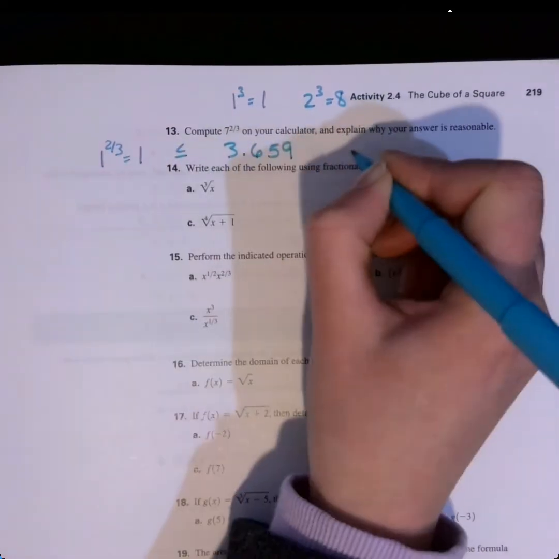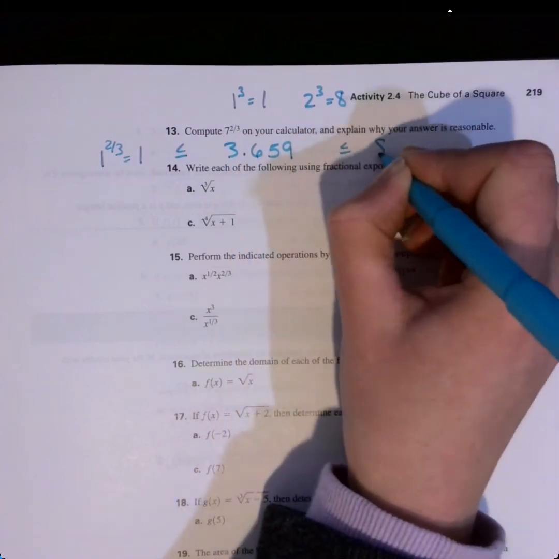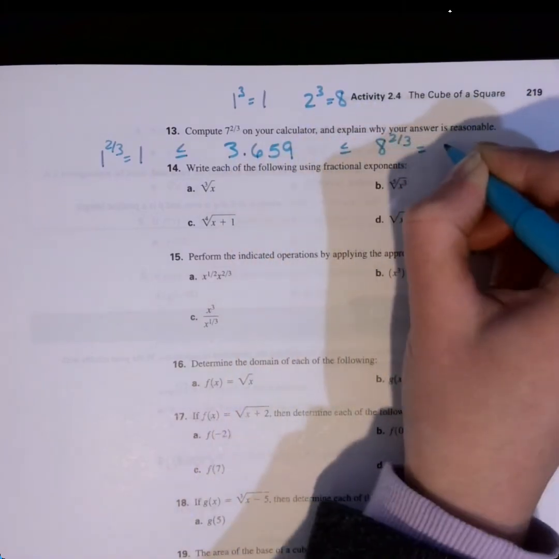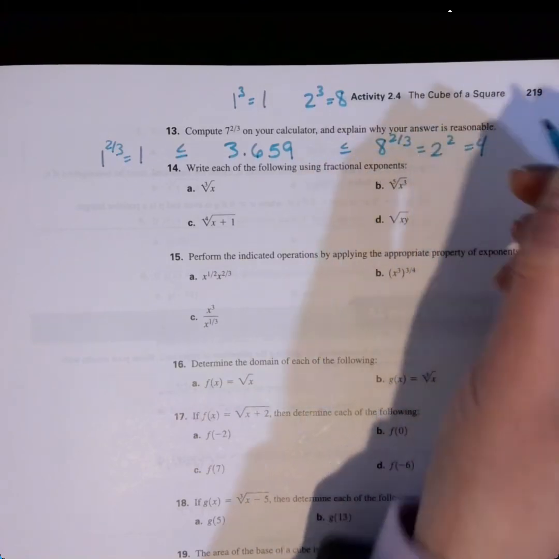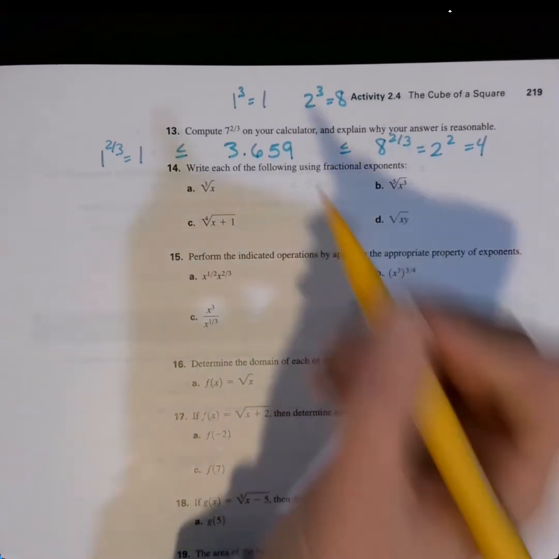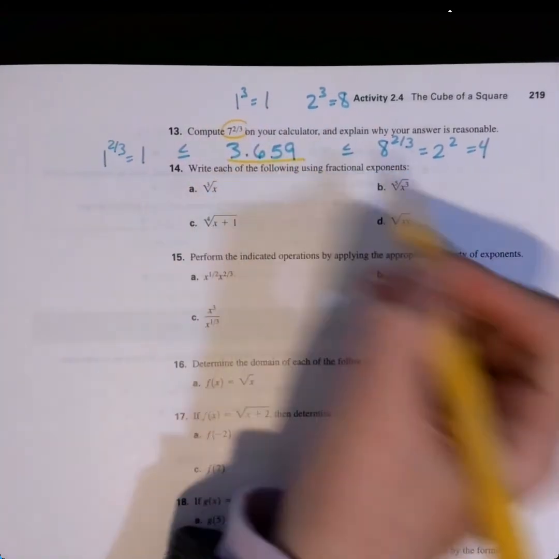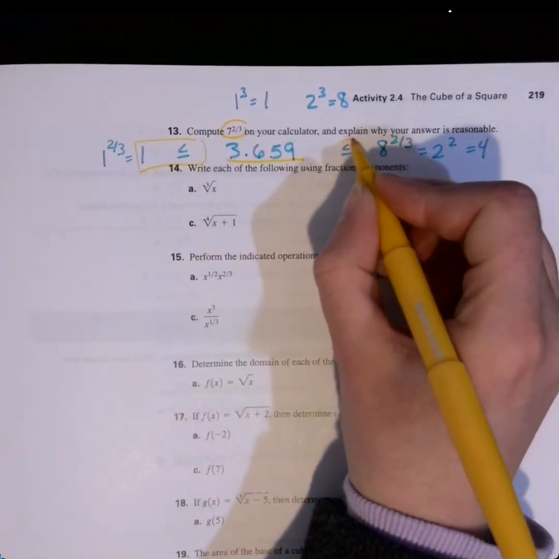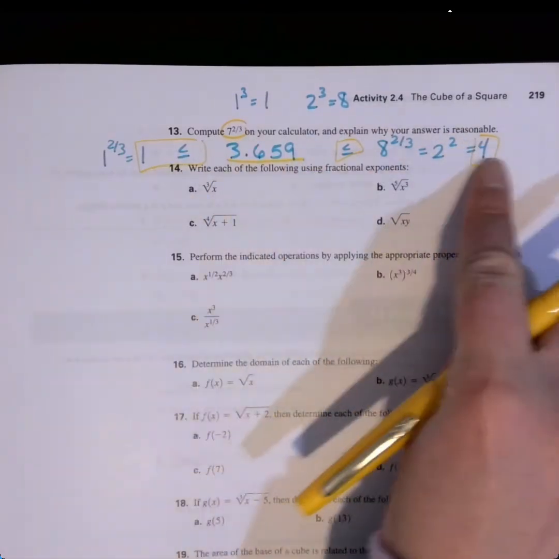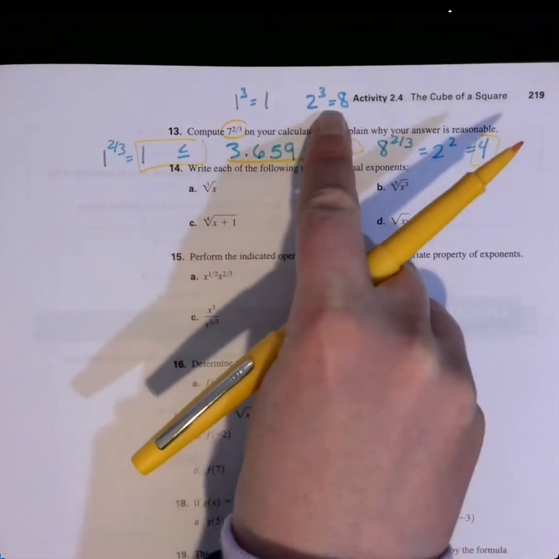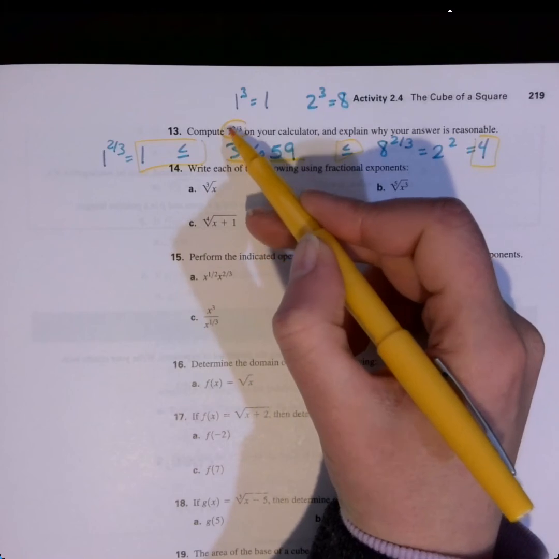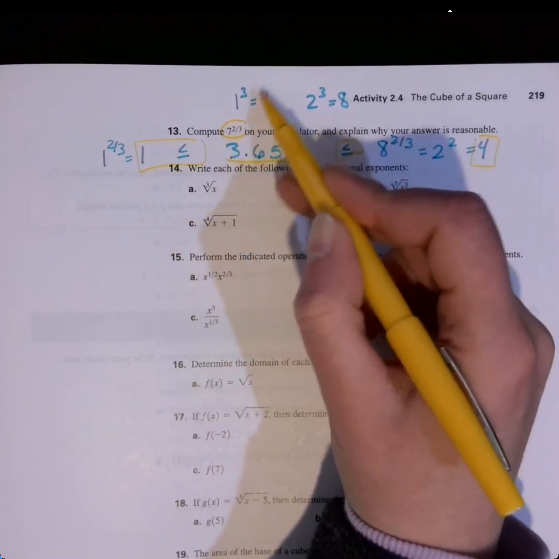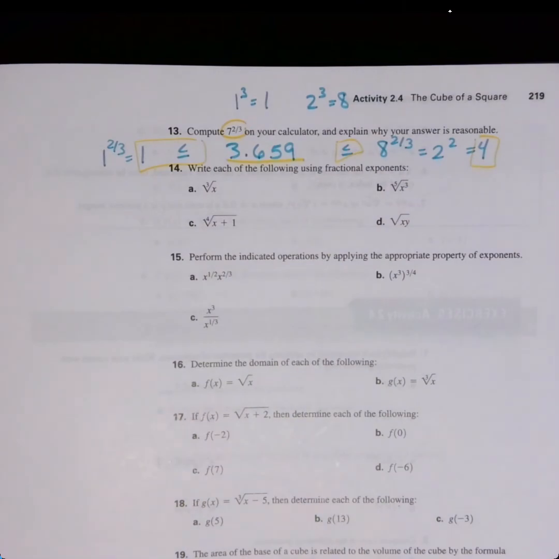That's less than or equal to this answer. And if I took 8 to the 2/3 power, the cube root of 8 is 2. 2 to the second is 4. So my answer for 7 to the 2/3, that 3.6, is between 1 and 4, closer to 4 because 7 is closer to 8 than it is to 1. So I can check for reasonableness if I explore values around that 7 that I know the cube root of. I can think about reasonableness.